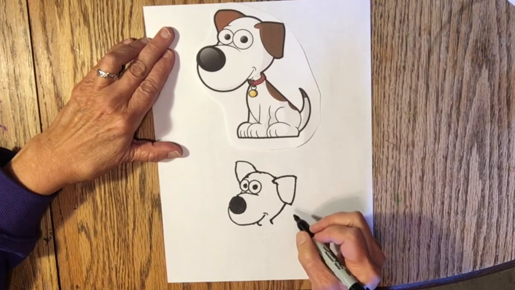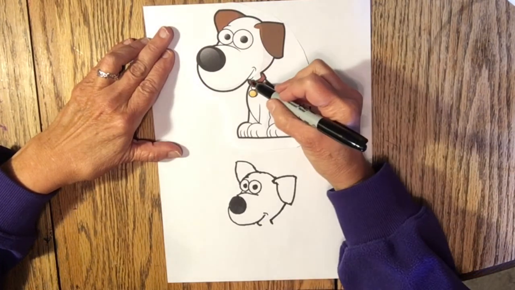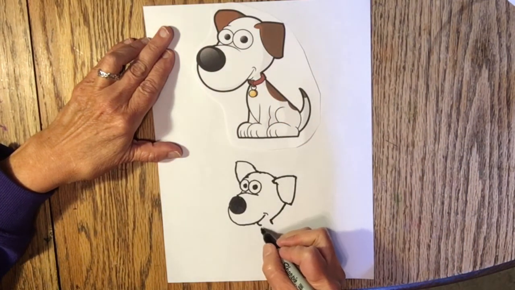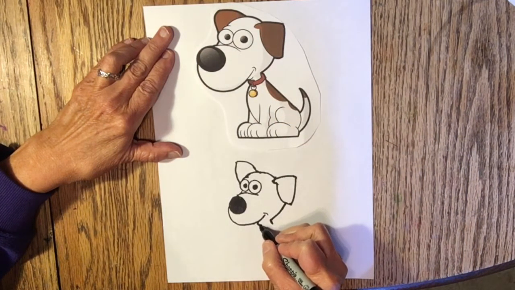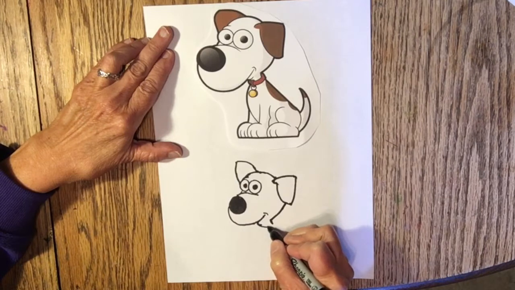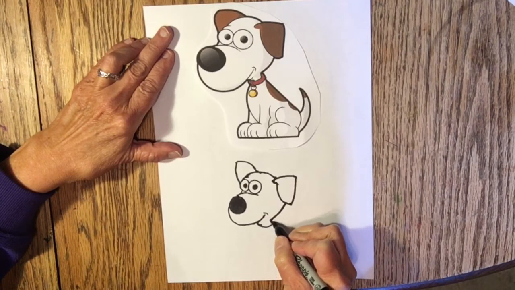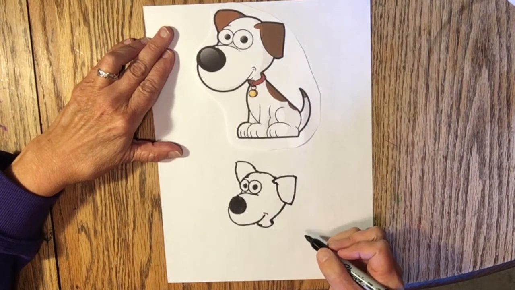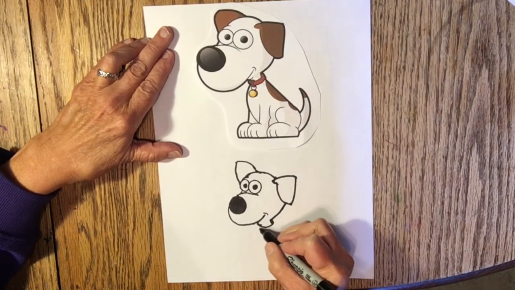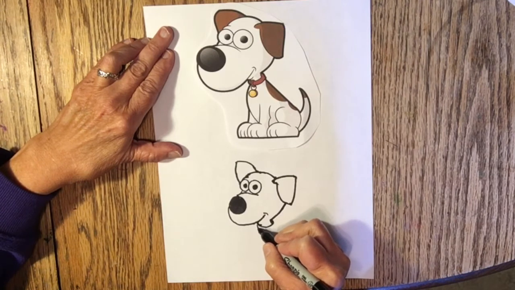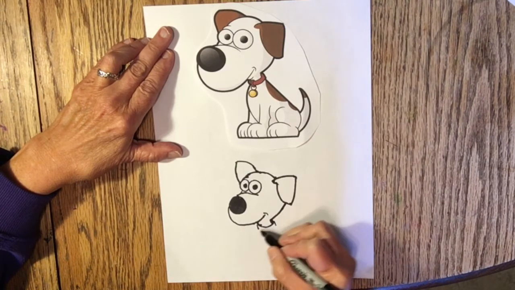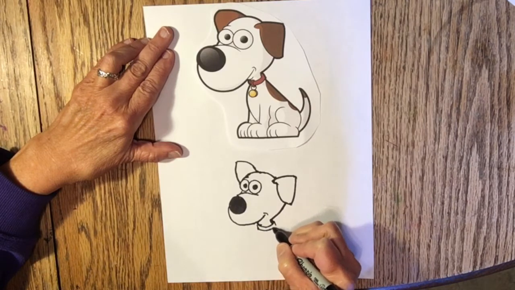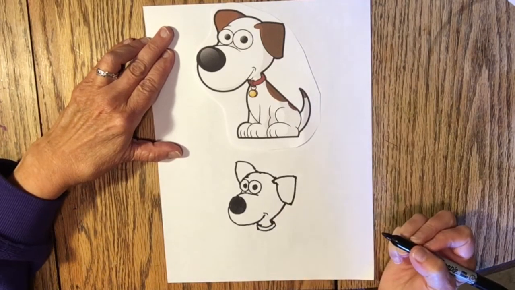And then the next thing will be his collar. So I have a curved line that comes around like that. So it starts here and it goes around and like that. And then two short little lines that are the sides of his collar, and a curved line parallel to the first one. I'll worry about the little bobble on it later.